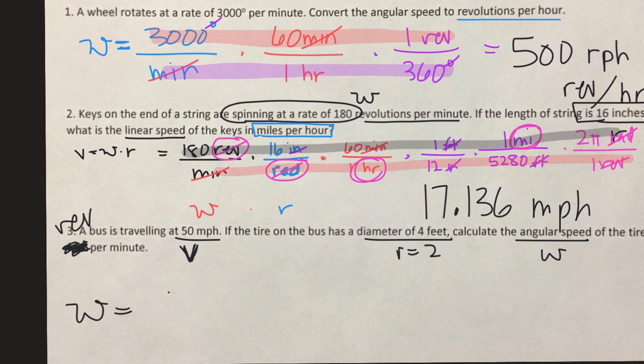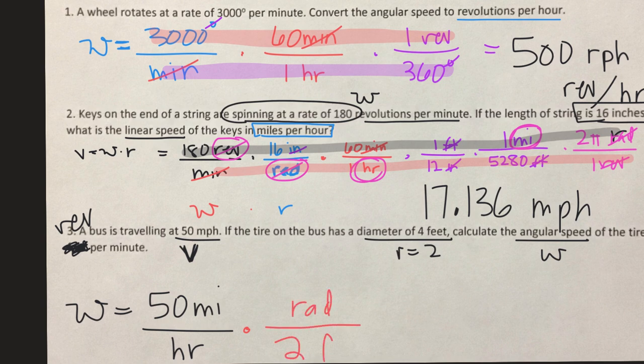So the velocity is 50 miles per hour, right? So we write it as a fraction. Times, or rather divided by 1 radian for every 2 feet. Okay, so this is how we do division, right? Instead of putting the number in the numerator, we put the number for radius in the denominator. Rather than up here where we had 16 inches per radian, that was multiplication. Now we're dividing, so it's radian over 2 feet, or divided by 2 feet. So there's your formula, V divided by R, or V times 1 over R.